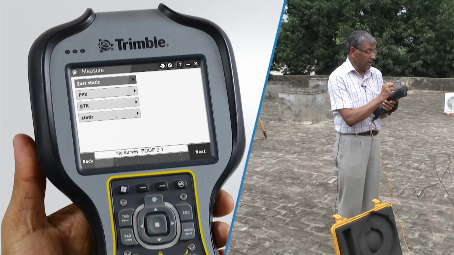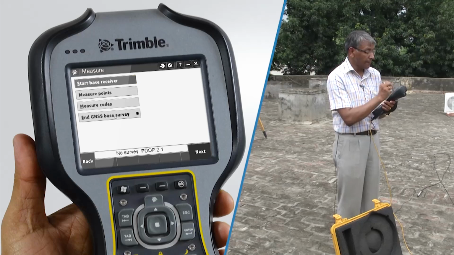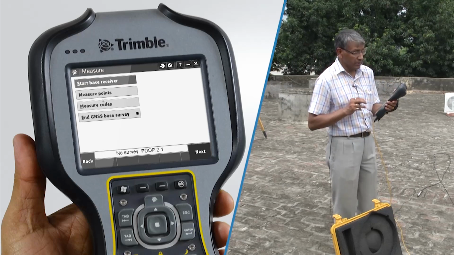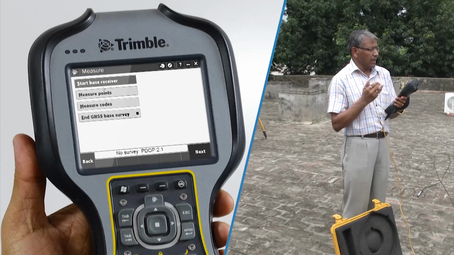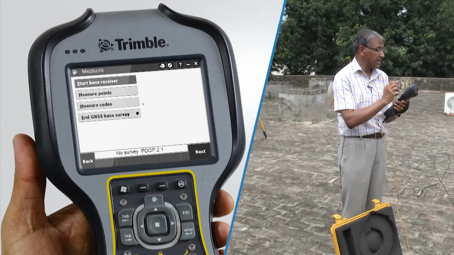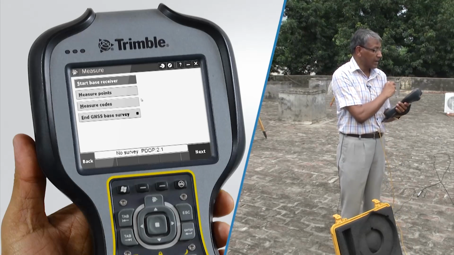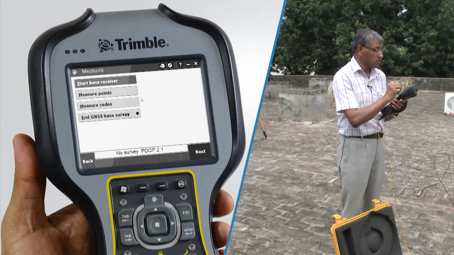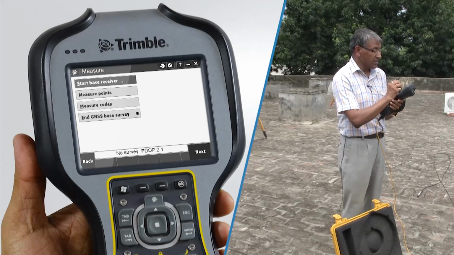Now let me click on fast static. As I told you, fast static is another version of static surveying. When the duration is less, then it is fast static, because we are going to take small duration observation. So we have started with fast static.